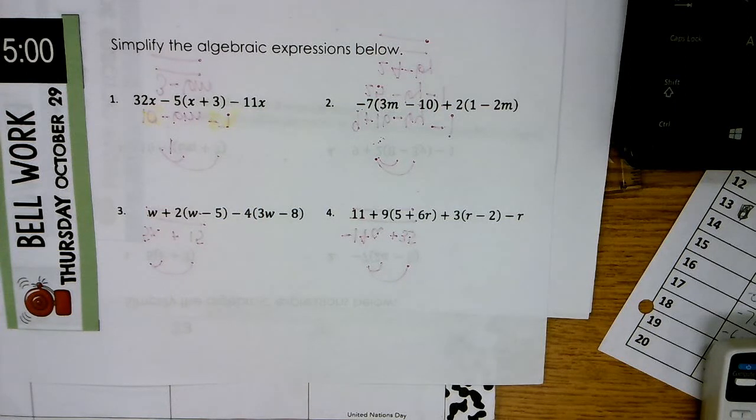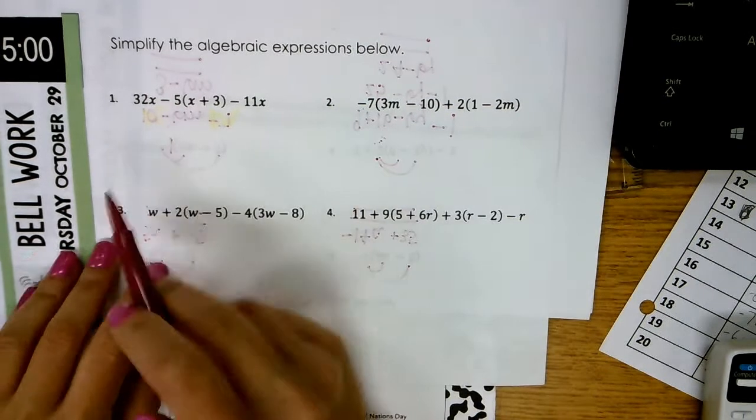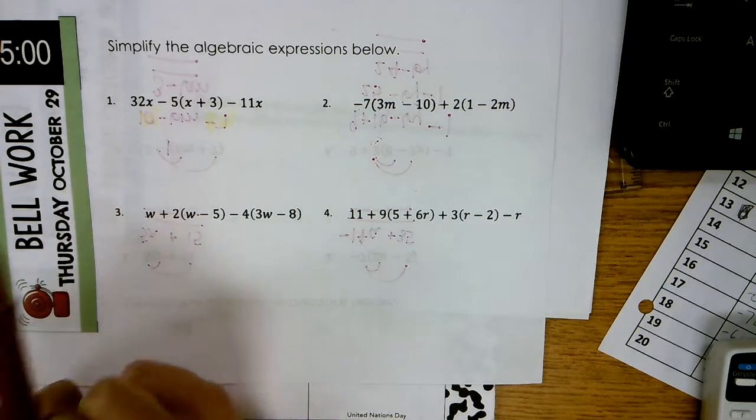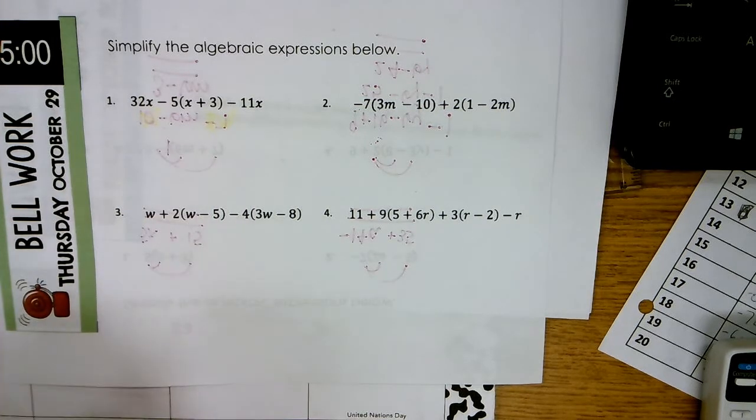Alright, so the directions for this problem say simplify the algebraic expressions below. So when we are simplifying, we want to make sure we simplify completely by combining all like terms. So for number 1, we have 32x minus 5 times the quantity x plus 3 minus 11x.